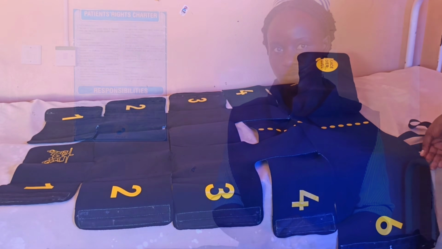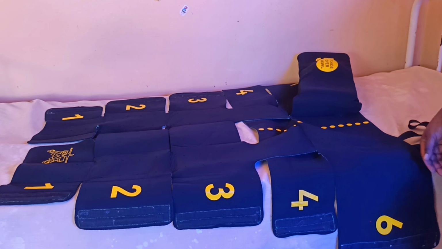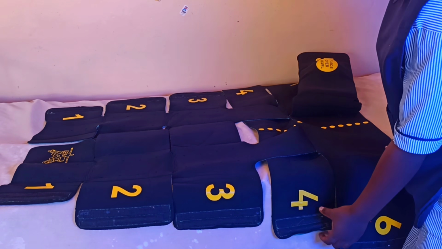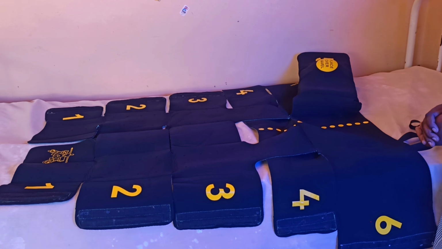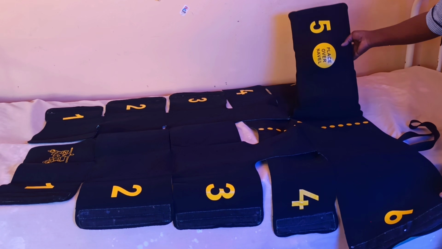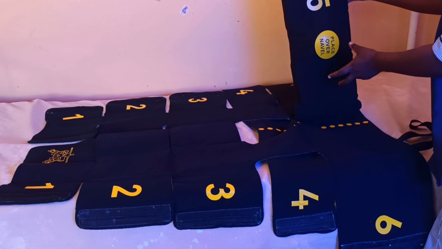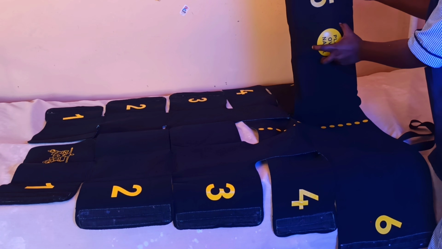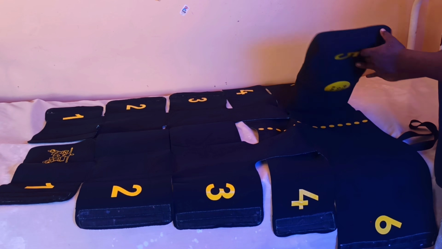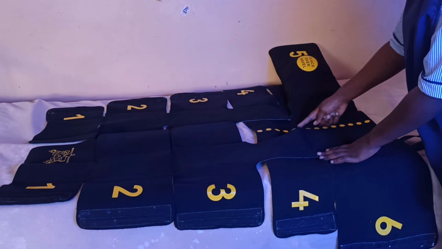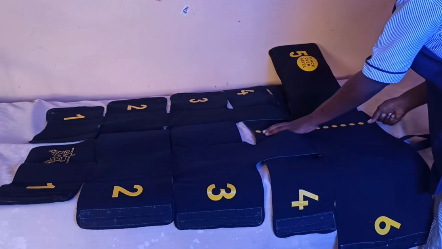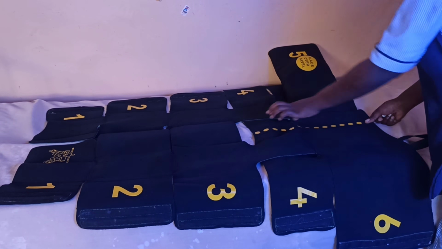So the garment consists of 6 segments, of which segments 1 to 3 are supposed to be on the lower limbs, and segment 4 is supposed to be on the pelvis. Segments 5 and 6, these are placed on the abdomen. Segment 5 has got this part which is supposed to be placed on the umbilicus of the woman. And these dots, they are supposed to be in the line of the vertebral column or the spine. These are my dots.